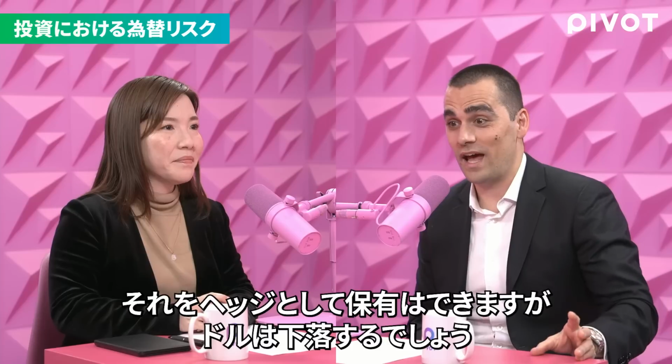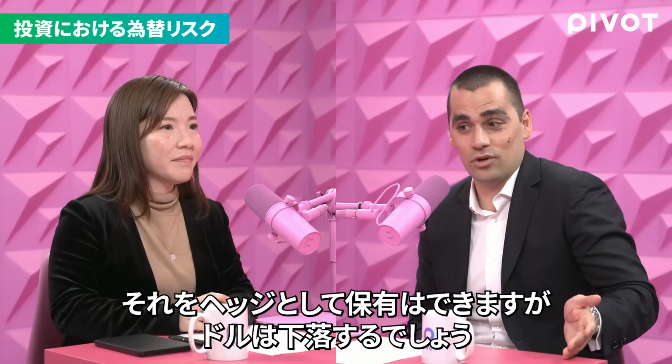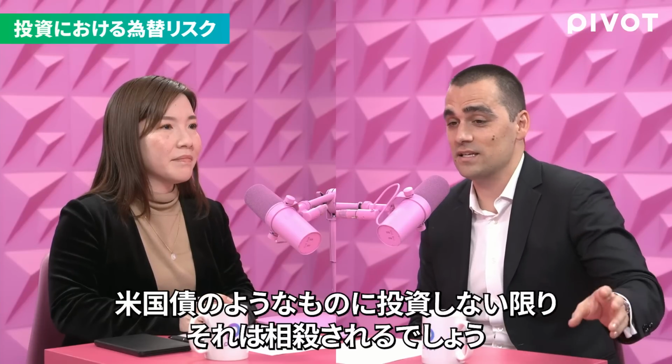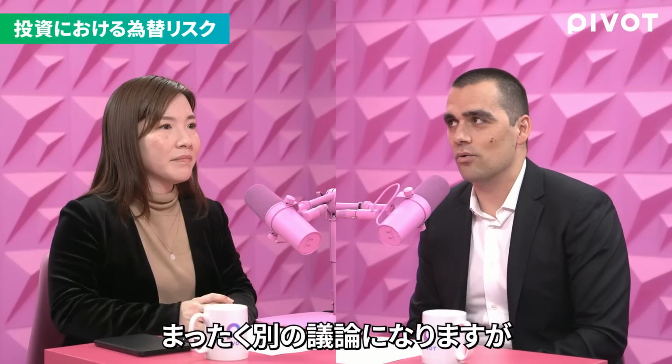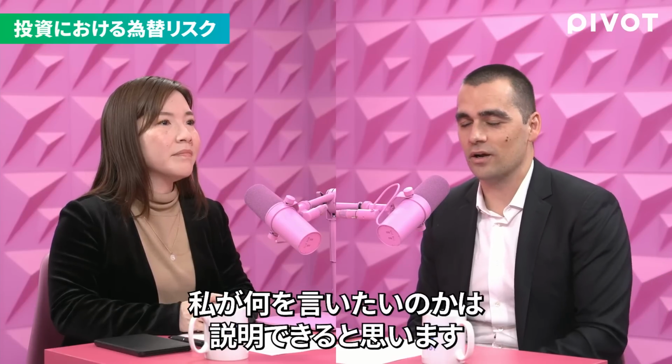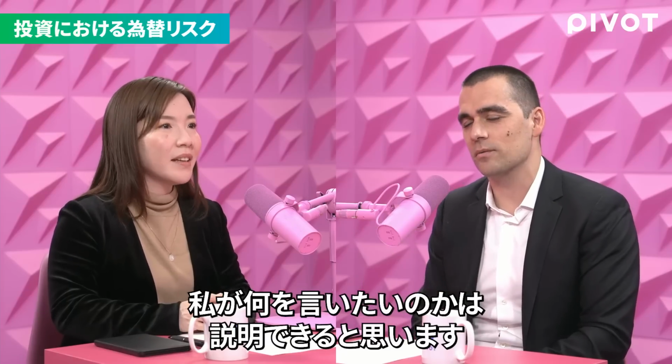So you can hold that as like a hedge, but that dollar is going down unless it's invested in like a US Treasury bill that would offset that. That's a whole other discussion though. But I hope that kind of explains what I'm getting at here.